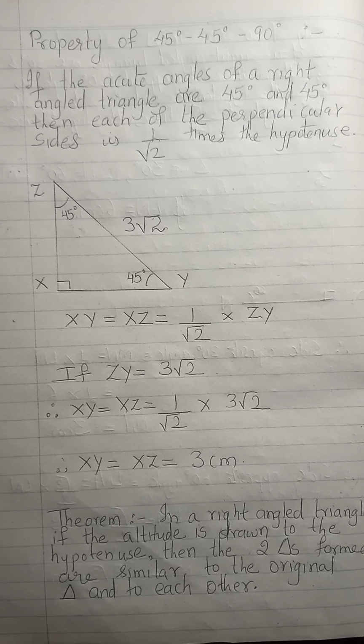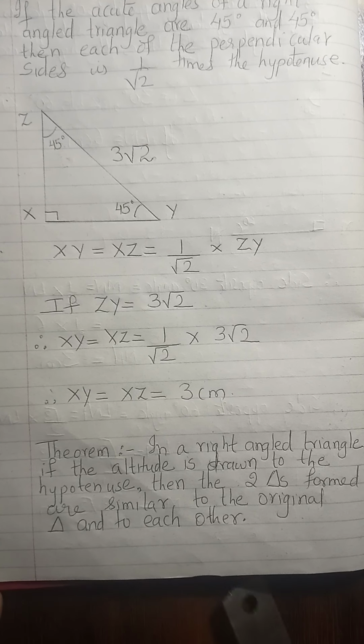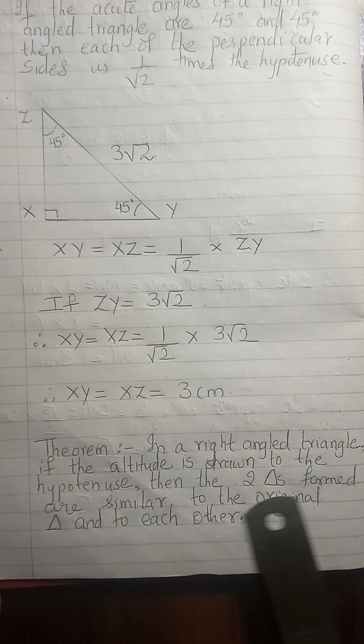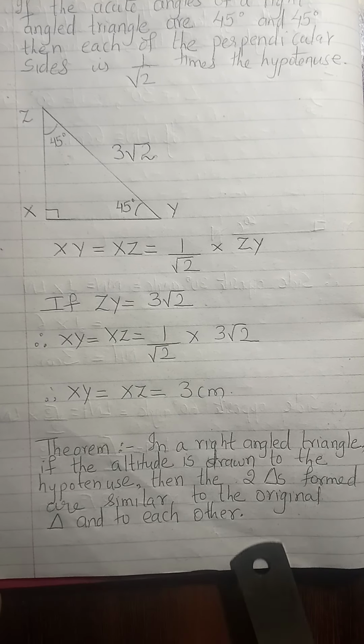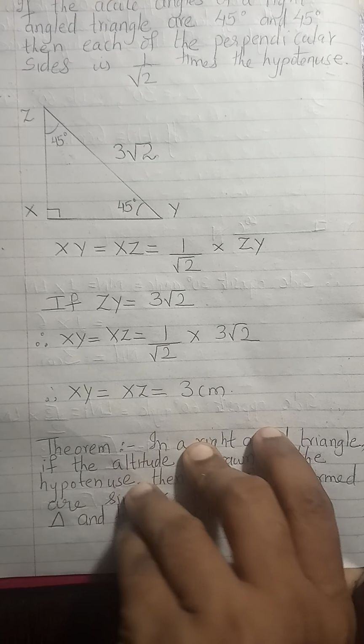Now, theorem on similarity of right angled triangles. Statement: in a right angled triangle, if the altitude is drawn to the hypotenuse, then the two triangles formed are similar to the original triangle and to each other. Let's see how.